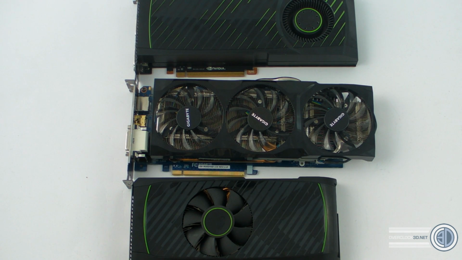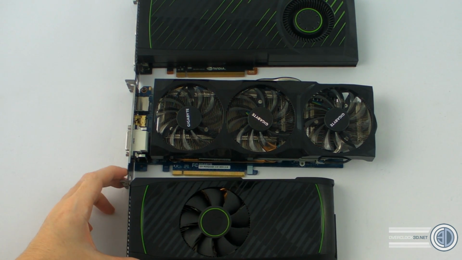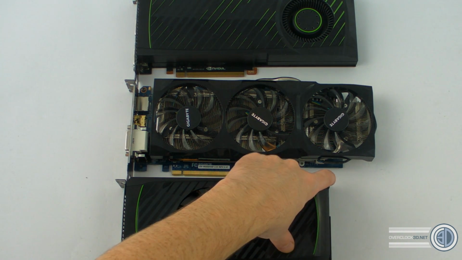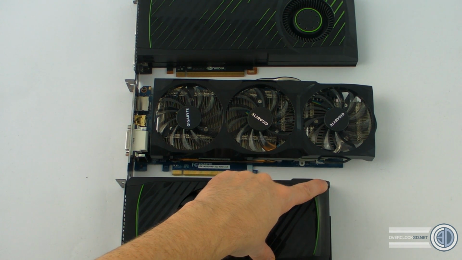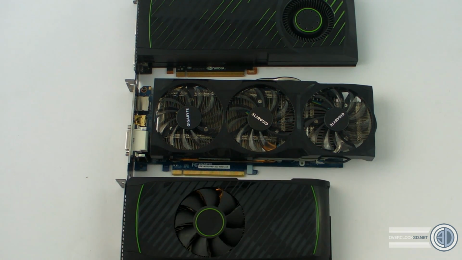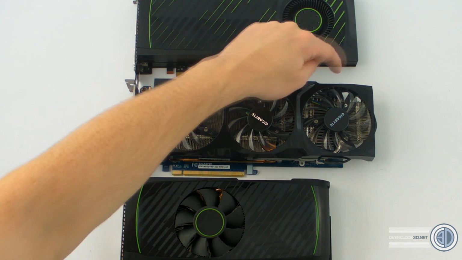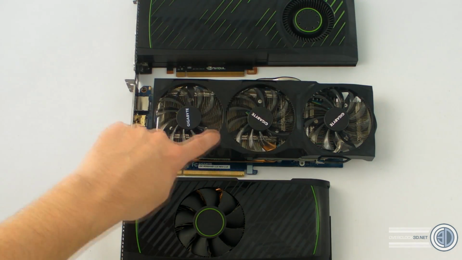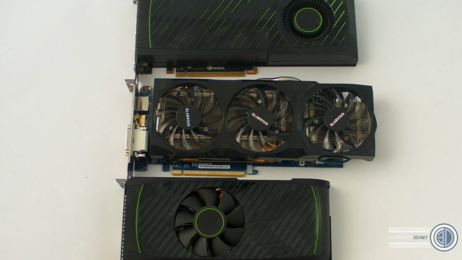What you need to remember is that the 560's here, and obviously that's the end of the PCB for the 560. So you've probably got another centimetre or so added on to the end of this one. But the 570 is the same again, bigger. The only reason why the Gigabyte looks larger is because of the long heatsink on it.